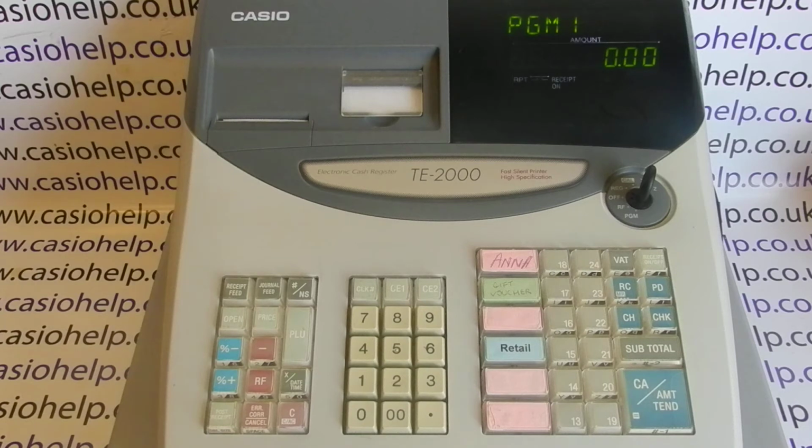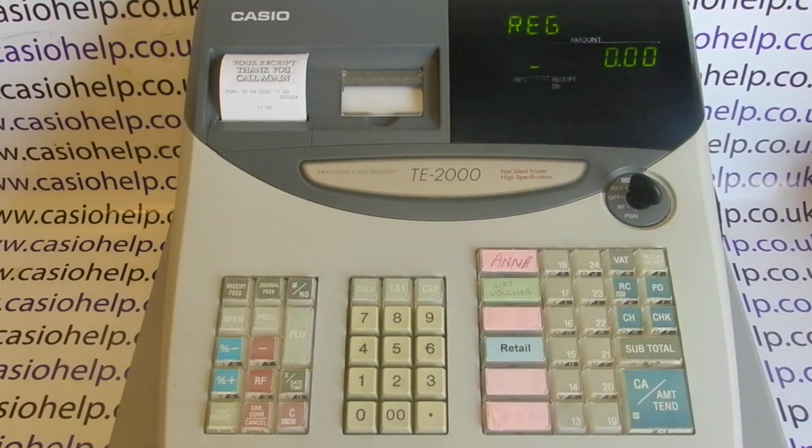So I want to change mine to 11 o'clock in the morning. So it's 1100, followed by the X date time key, and then the C key. And you can see there it's printed out the new time, and you can turn the key back to reg.